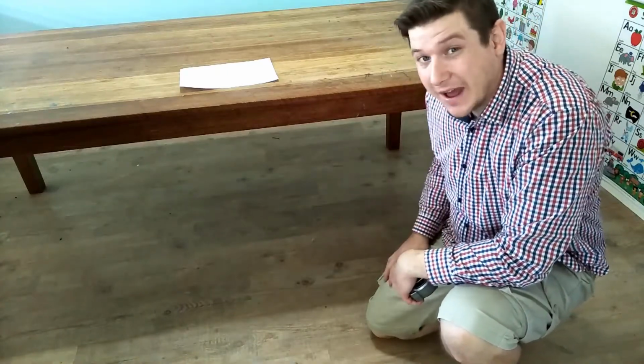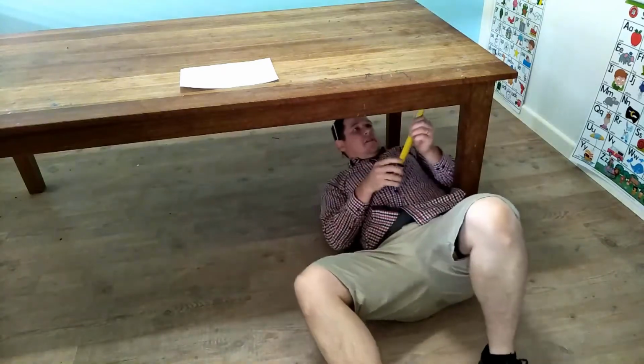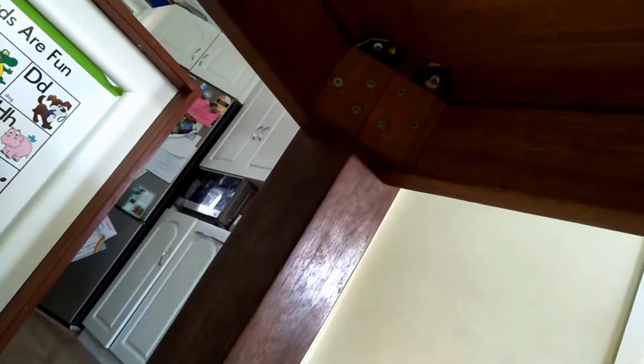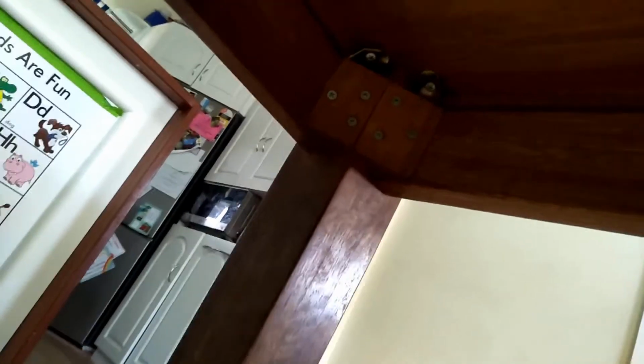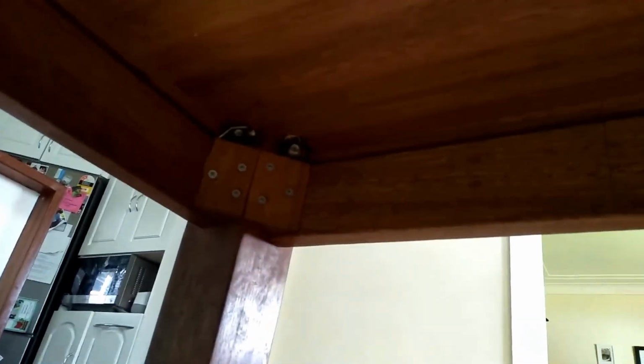Alright, so now is the trickier part. We're actually going to need to climb underneath the table. Looking underneath my table, I can see a couple of interesting things. Namely, the way that the top pieces are actually pulled together. So if I look around right now, I can see a couple of other pieces as part of the underside of my table that you couldn't see before.